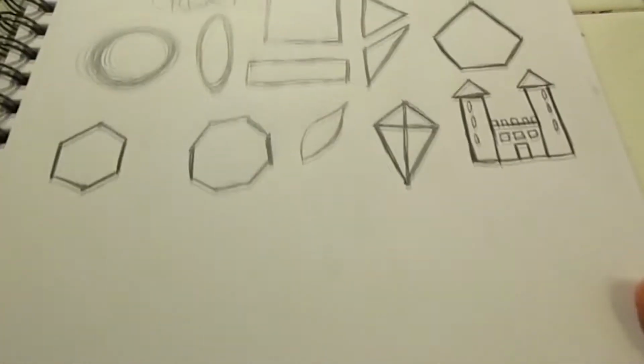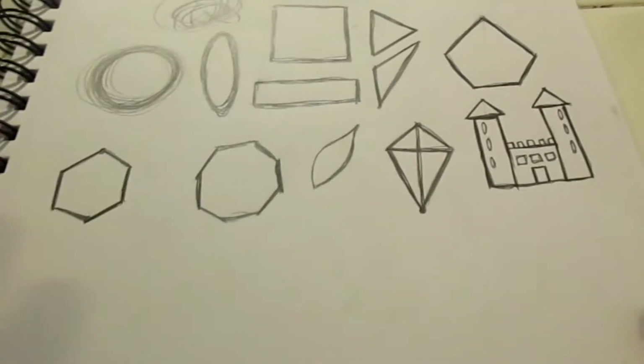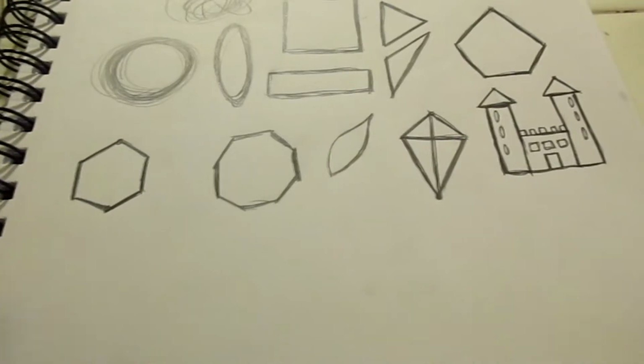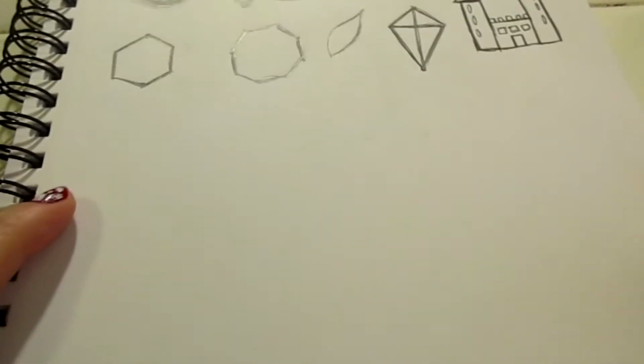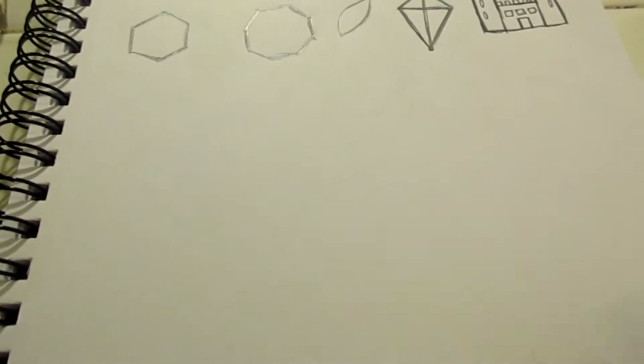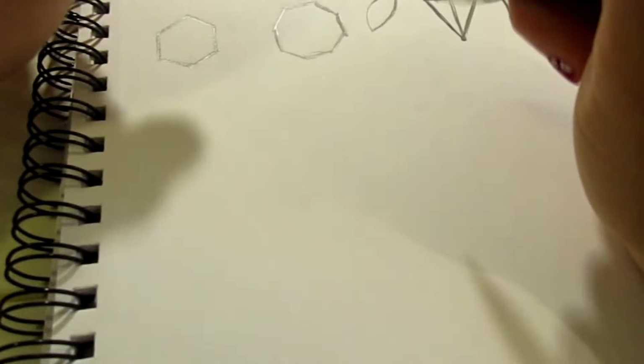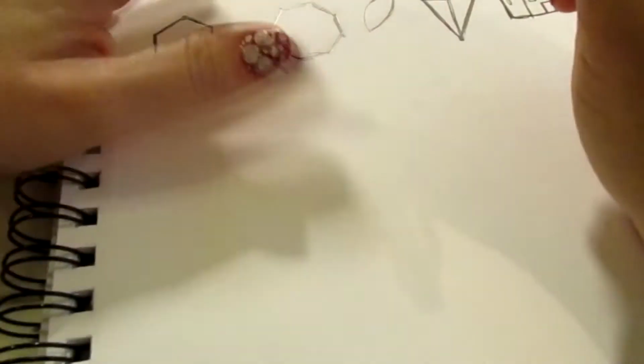Hey guys, so we were talking about shapes, and we're going to talk a little bit more advanced about shapes and what you do with them and how they work with some art techniques. So first, I kind of mentioned it, but there are two main types of shapes.